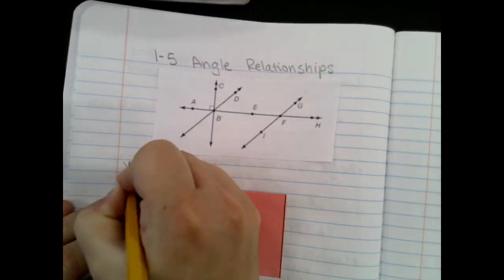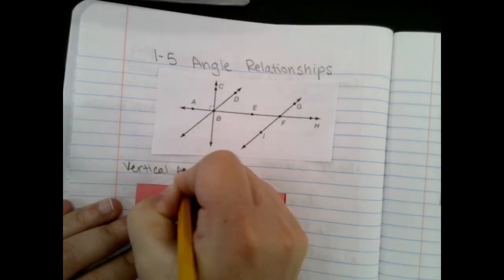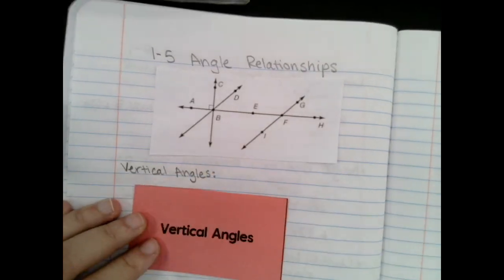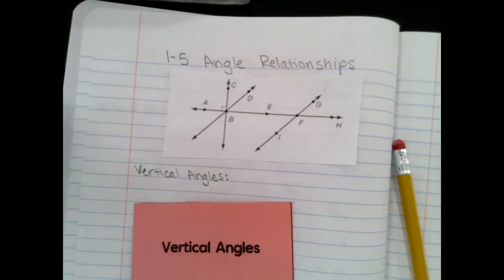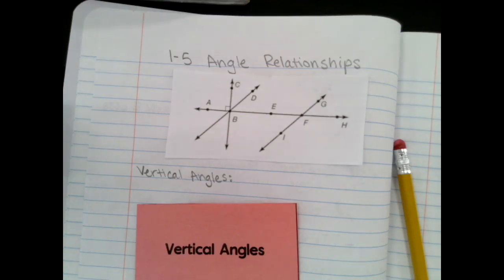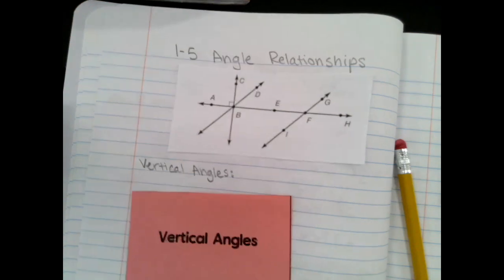Okay, so vertical angles. We're just going to go through and do one example of each of these on this picture. I don't think we have 6 colors, I think we only have 5, so we'll figure it out when we get there.